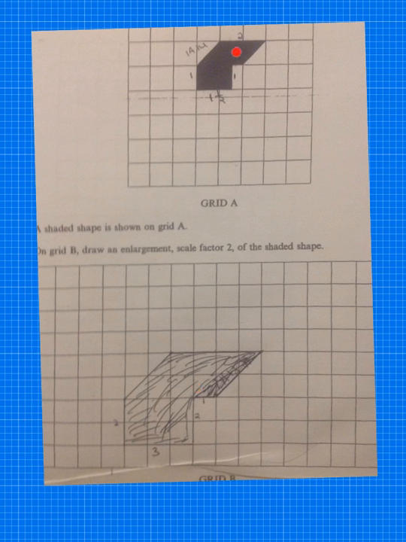Now try that, folks. That's a fairly typical T5 question on enlargement, where they don't ask you to find the centre of enlargement or give you a centre of enlargement. In other words, it's just asking you to draw an enlarged shape and see if you can replicate that.